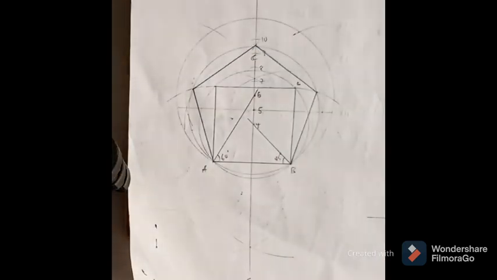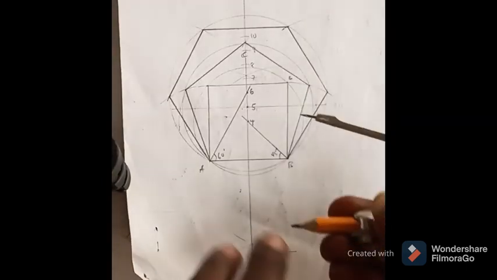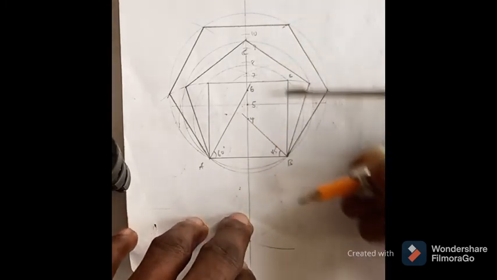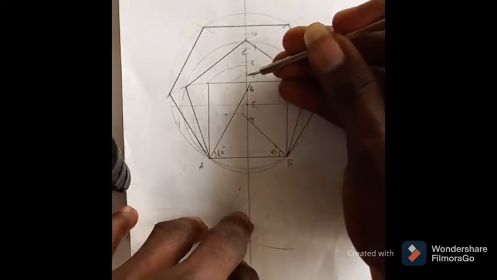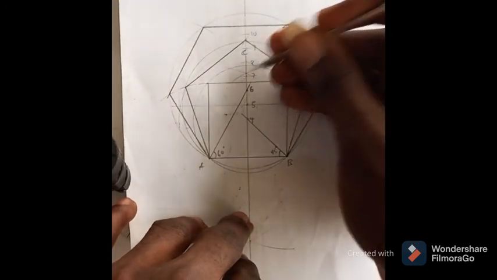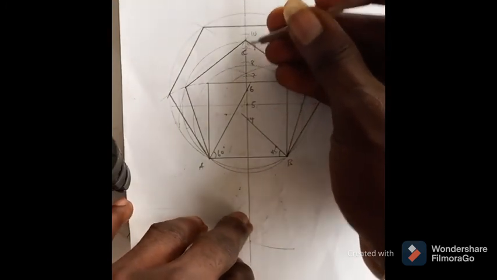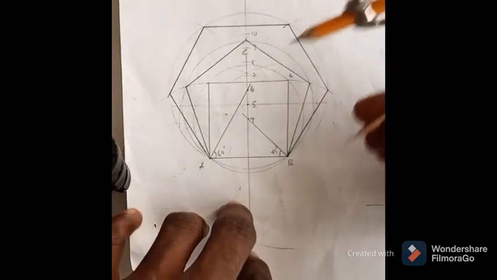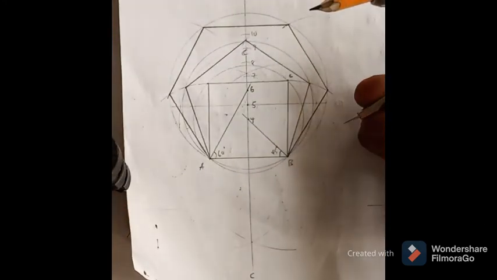Then we join our lines from A to B. So we have our circumscribed hexagon. We can do the same thing for 7 with center 7. Repeat the same thing, center 8, center 9, center 10, for as many polygons as you want to do. So you follow the same process.